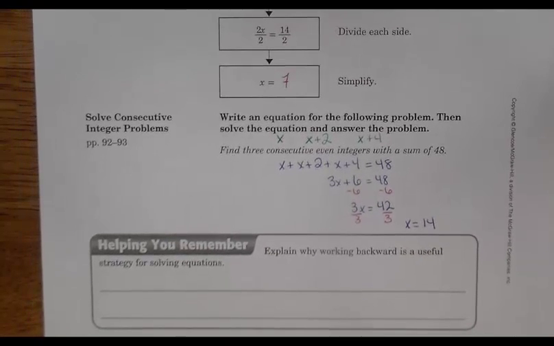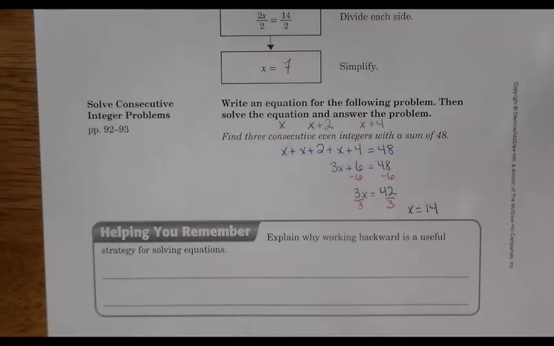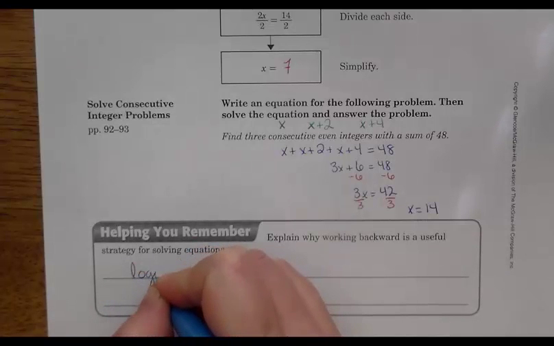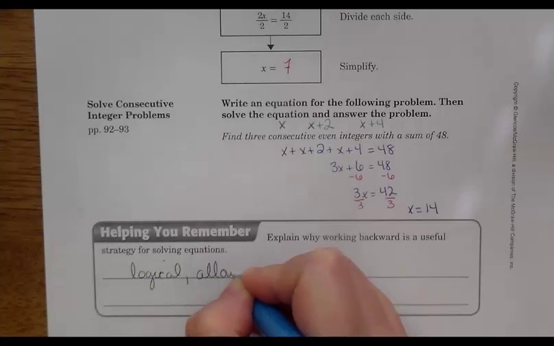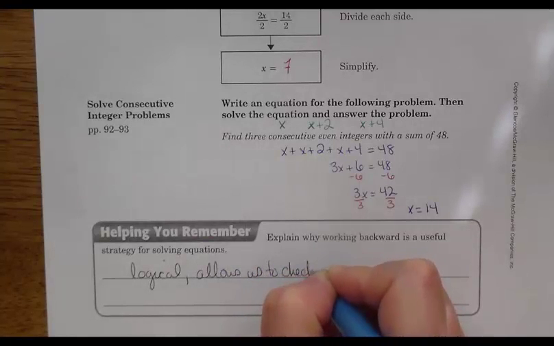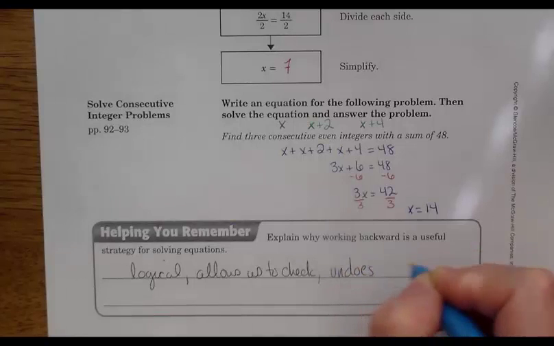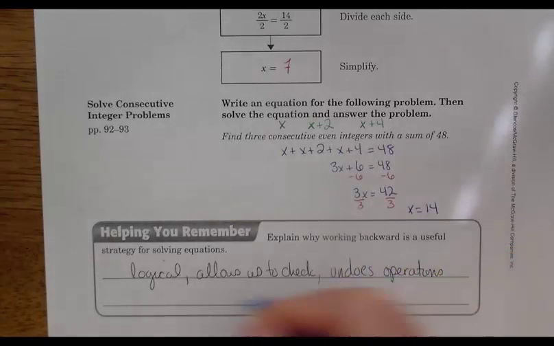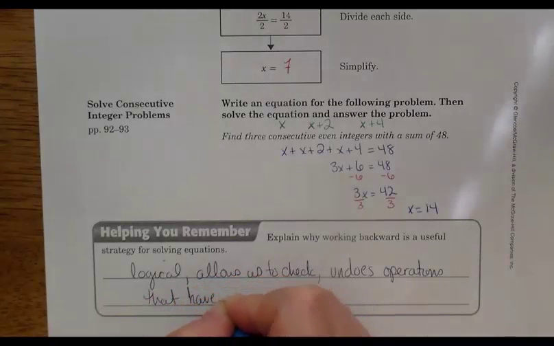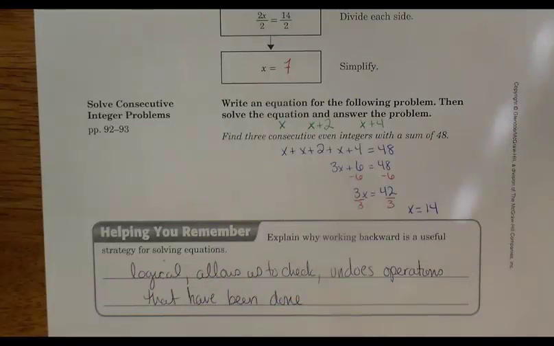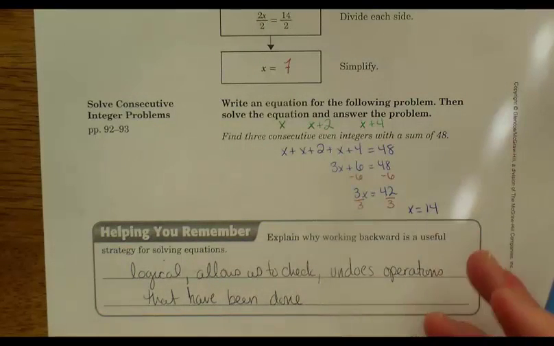Okay. Explain why working backward is a useful strategy for solving equations. Working backwards is a logical thing to do, so it's logical. It allows us to check. It undoes the operations that have been done. So we don't have to just plug in a bunch of random x's trying to find the solution. We undo what was done to the x so that we can find the solution. You could have written a lot of things here.